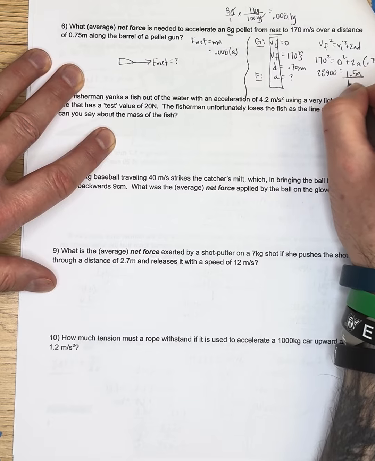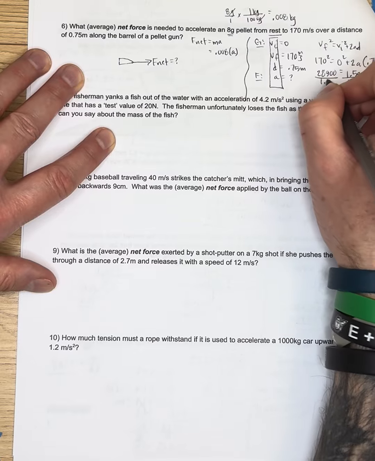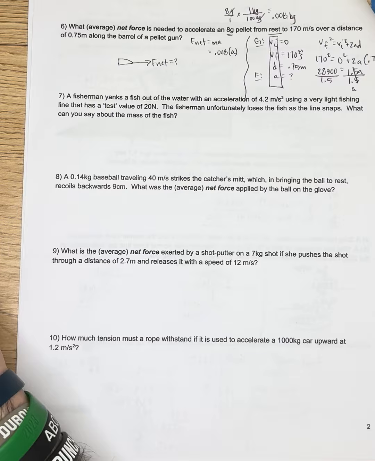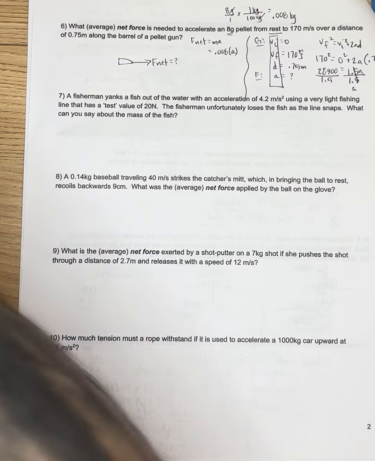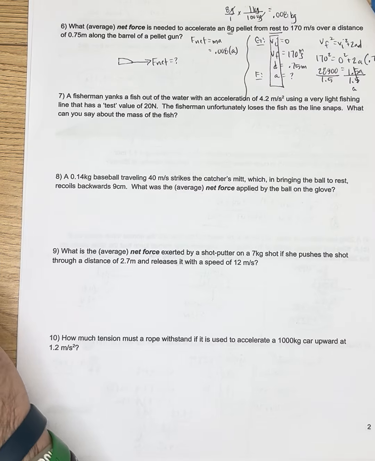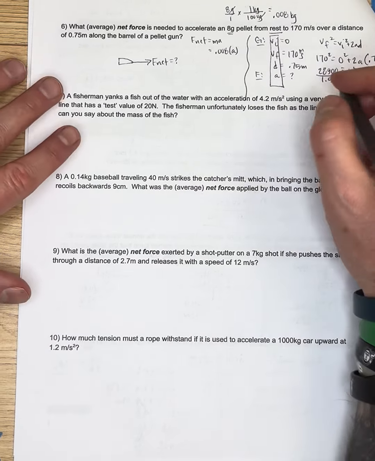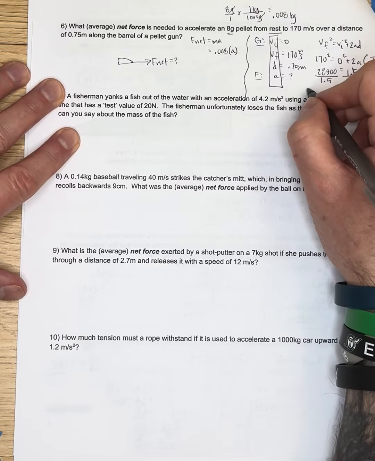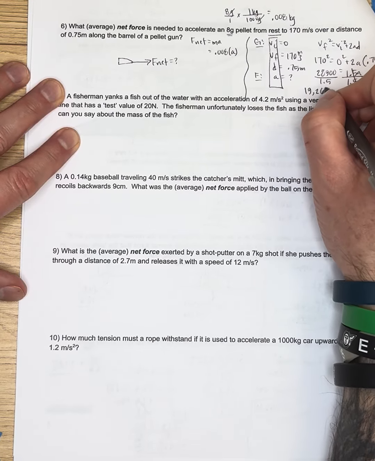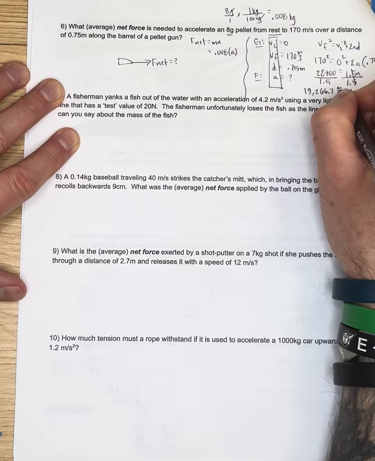Divide both sides by 1.5. So we get a really big acceleration rate here: 19,266.7 meters per second squared.